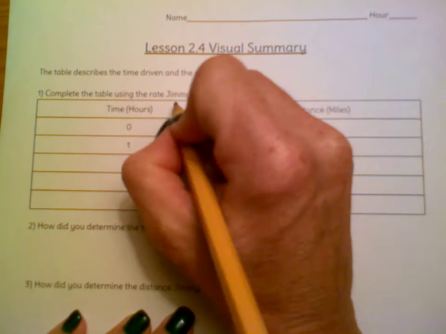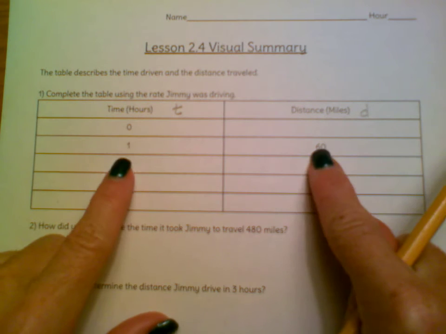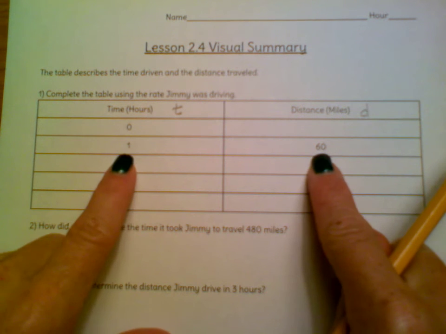This is lesson 2.4, visual summary. So we have a table here that describes the time driven and the distance traveled. And I'm going to use T for time and I'm going to use D for distance. So we want to complete the table using the rate Jimmy was driving. So the only place in the table where I have two values is right here.